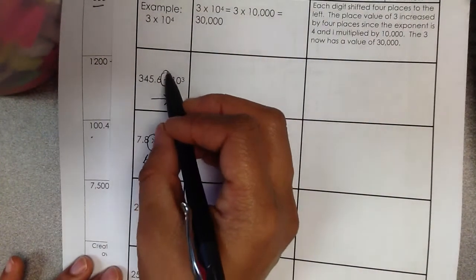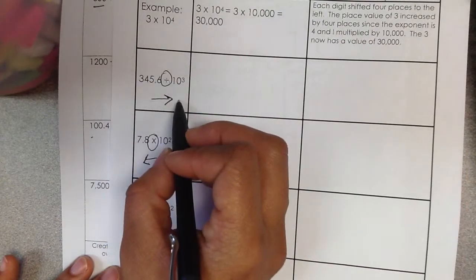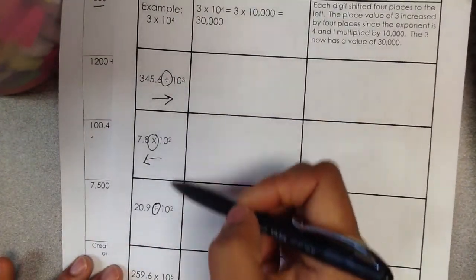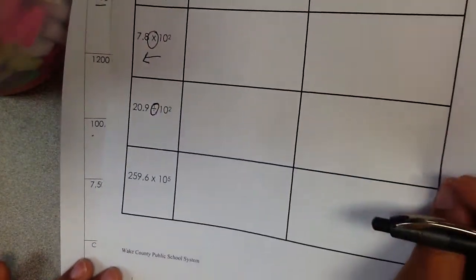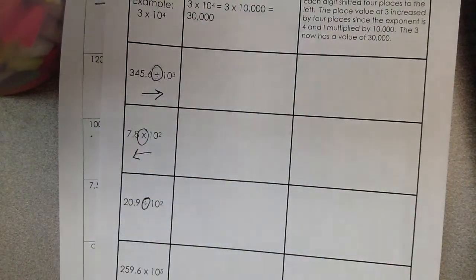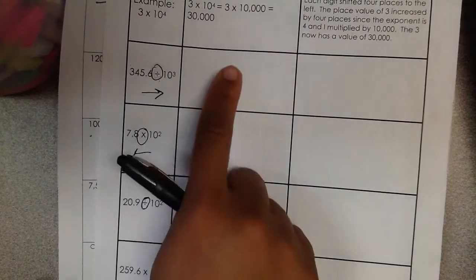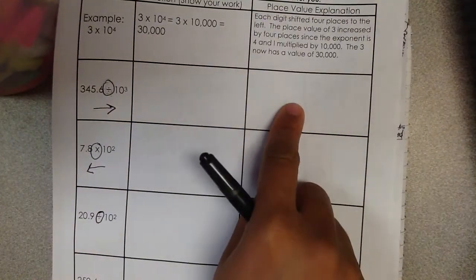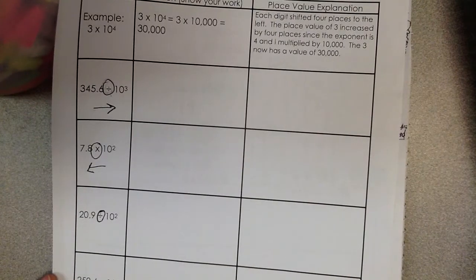Okay? Just like I circled the division sign and I wrote an arrow to the right because we shift to the right when we divide with powers of 10. Here I circled a multiplication sign and I said that we shift left when we multiply. You're going to choose 2 different examples on this page. You can choose any 2 to solve, and then circle your sign and note which direction you shift. You'll need to show your work here, just like I've done on my previous page, and show your place value chart over here.